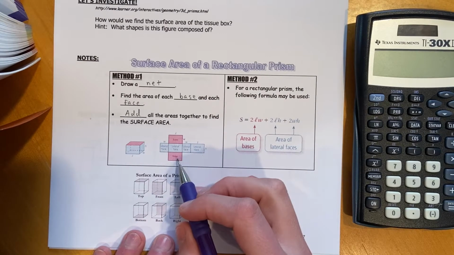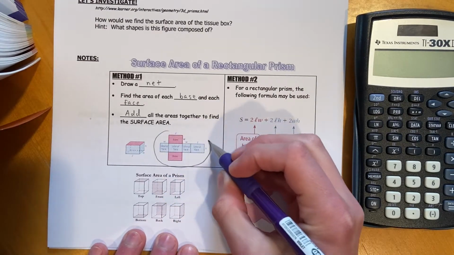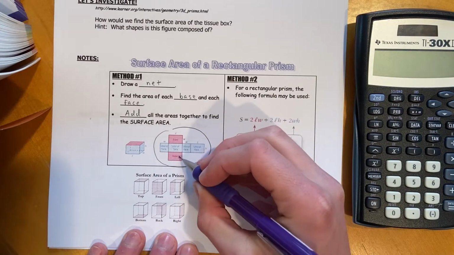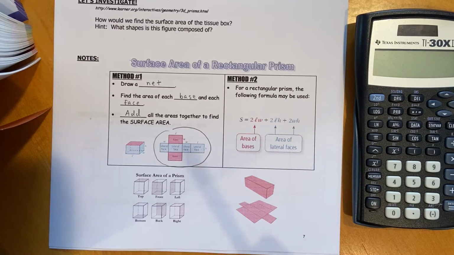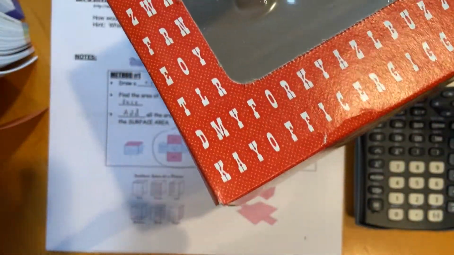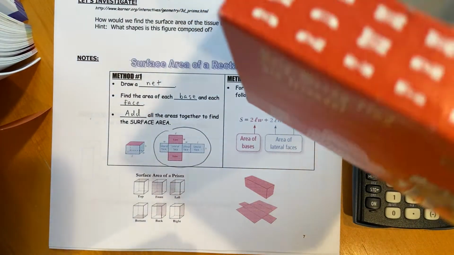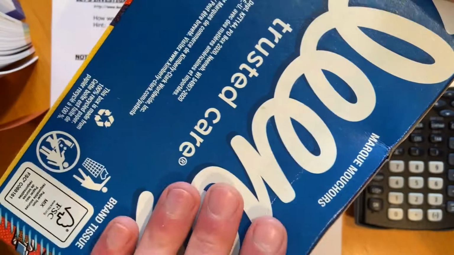So if you can see in this picture here, we have a net with 2 bases and 4 faces. Now that's a specific way of describing all of the faces of a 3D figure. The difference between a face and a base is a little bit confusing. Earlier, I had mentioned that in the tissue box example that this tissue box has 6 faces. It certainly does. But we can specifically, if we want, call 2 of these faces bases. In the case of the tissue box, we have 2 bases, the top and the bottom.